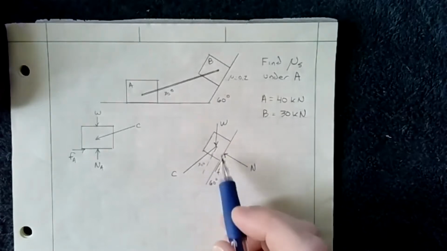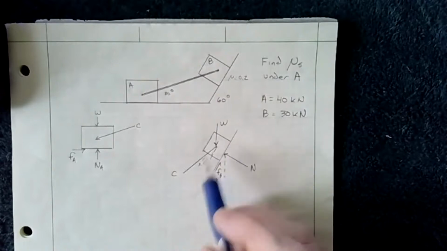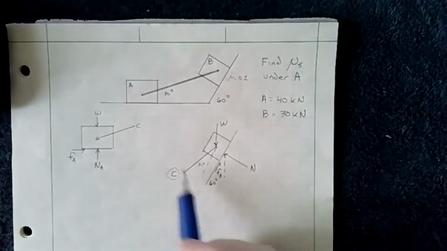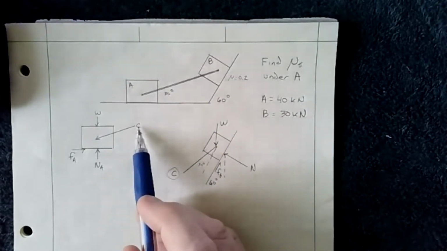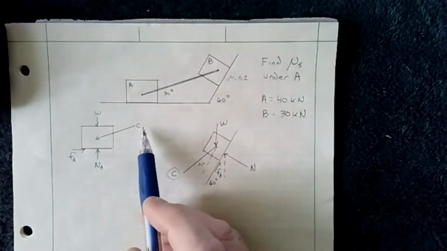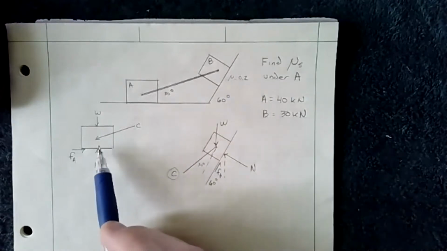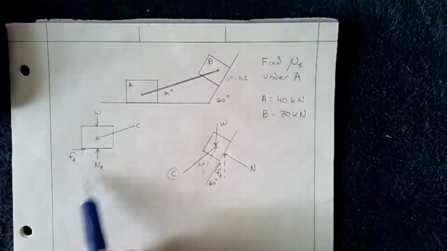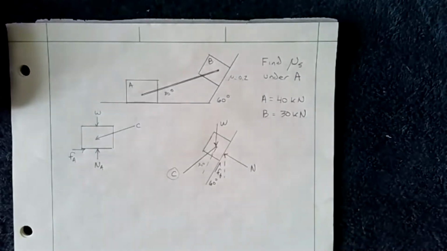But first thing I'm going to do is look at this and figure out what is my value of C, because that's what I want to know. Because once I know C, you could probably see, no pun intended, that when I go back over here, I'll be able to solve for FA and NA, and I know the ratio of those two gives me mu. So let's go ahead and look at that.